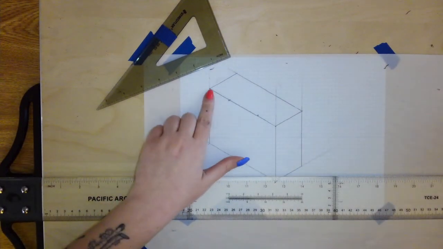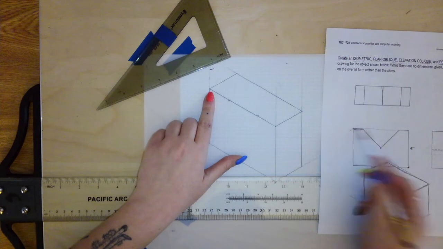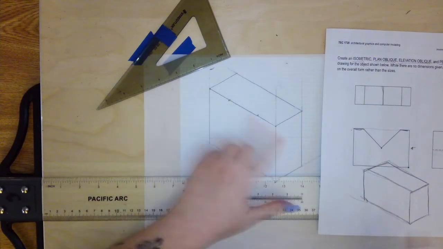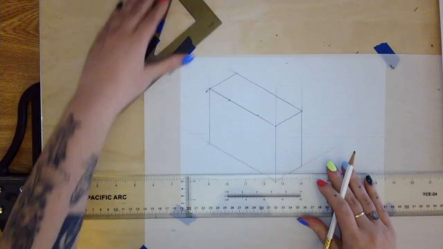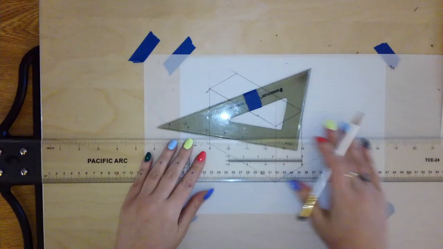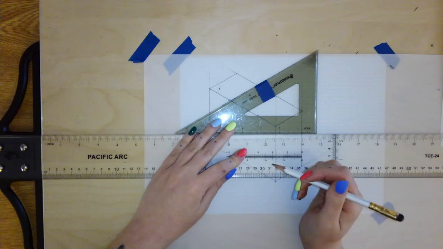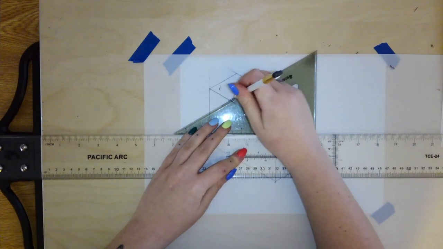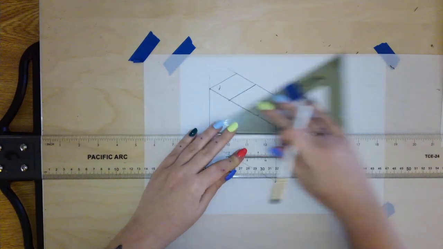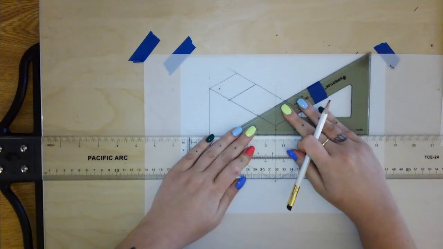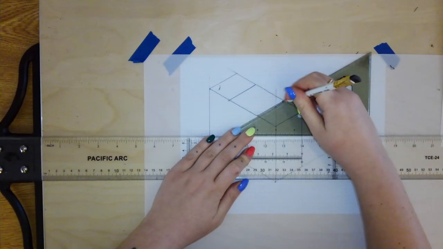So I have these 2 ledges marked out, and because they just go straight back, I'm going to use my 30 triangle and just go straight back, straight back.